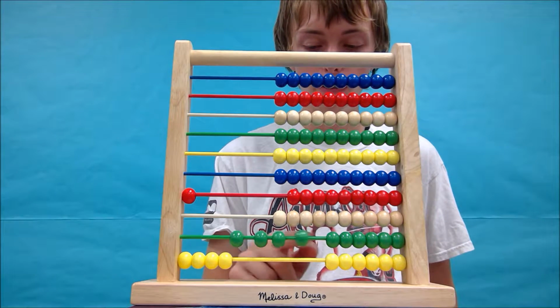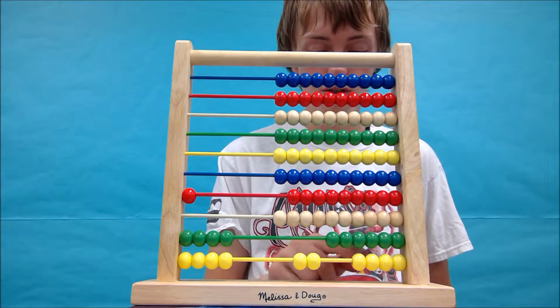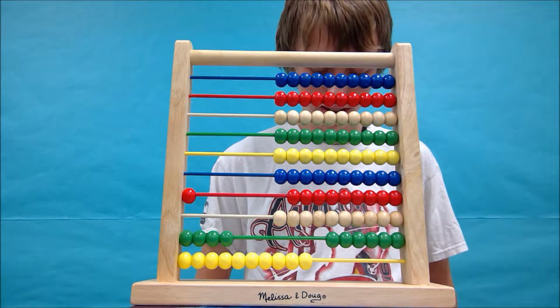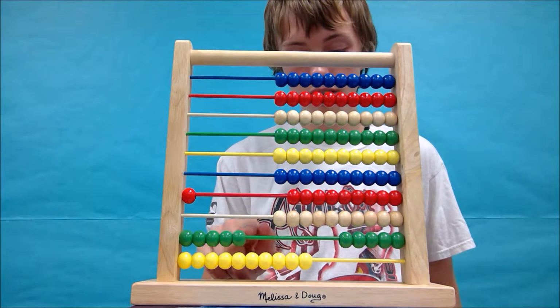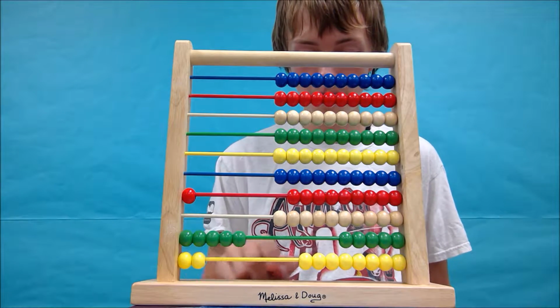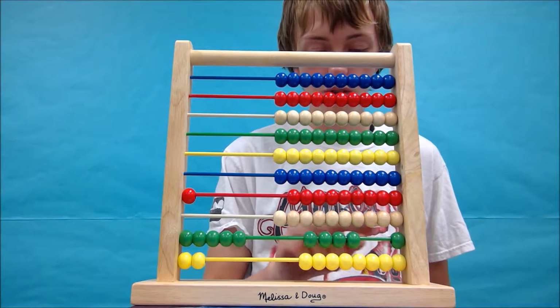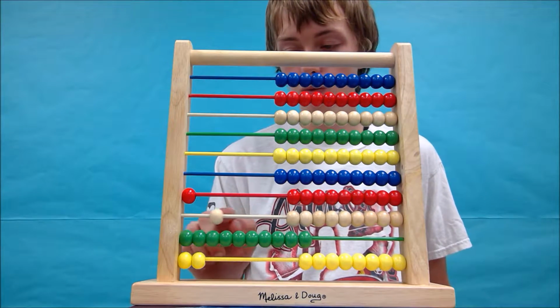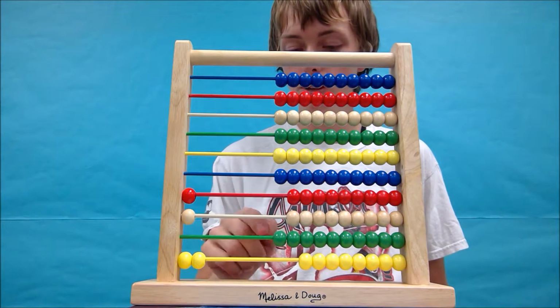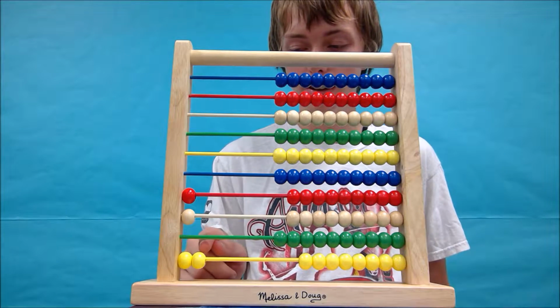2, 3, 4, 5. 2, 4, 6, forming another group. Cross off the 1, write down the 6. Move 1 10 over, move the 10 ones back, and continue 7, 8. Now let's go 2, 4, 5. I can move 1 10, move the 10 ones back, and I don't have to write anything down because we ended off with a full row of 10.